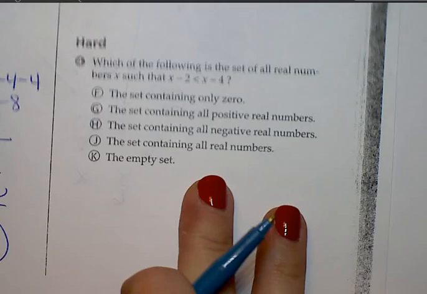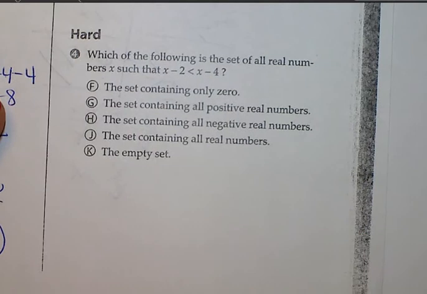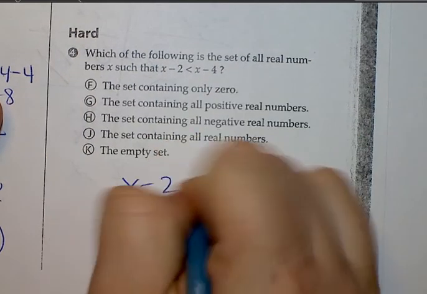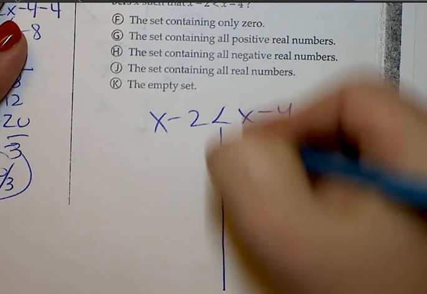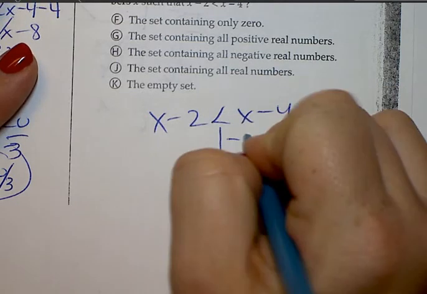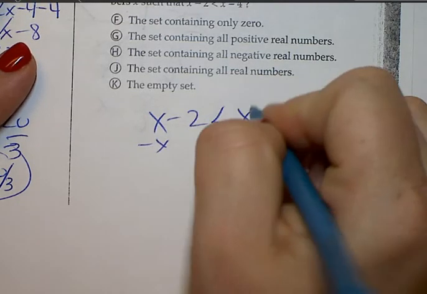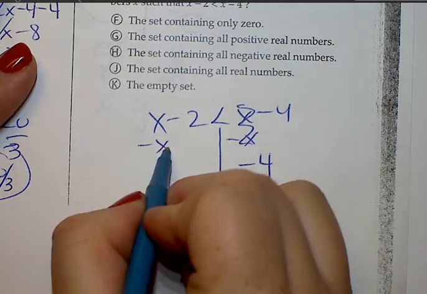Moving down to number 4. Which of the following sets is true about this? Okay, well, let's solve and see. So I'm thinking of this like an equal sign, so I'm going to put a line through it. Okay, well, let's get the x's to one side and the constants to the other. So I'm going to subtract this x. In doing so, I have negative 4 here. But when I combine like terms, x minus x, there's no x's. They cancel each other out. So this is what I have.